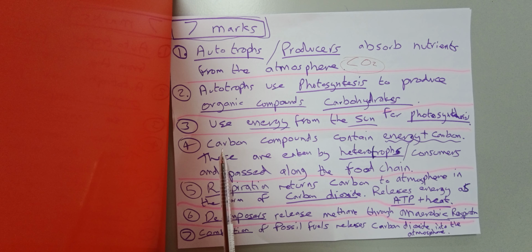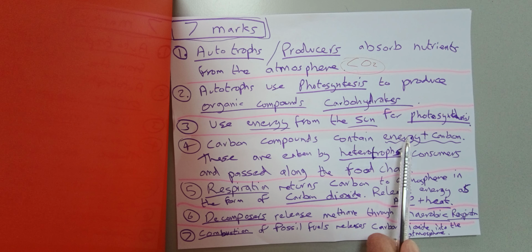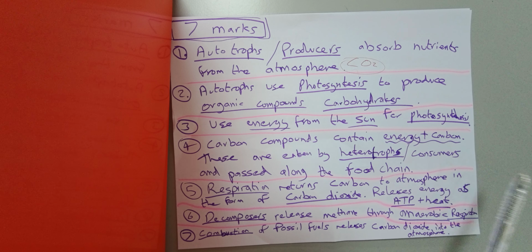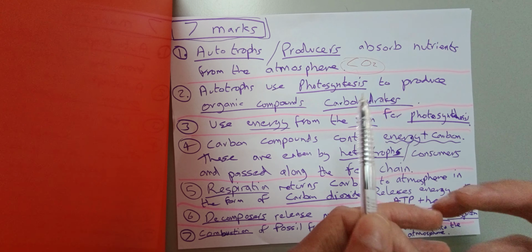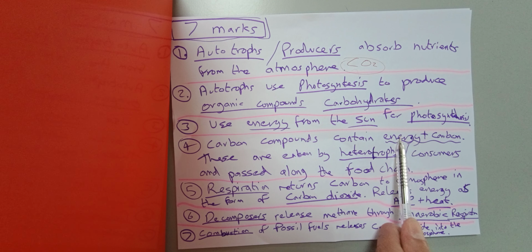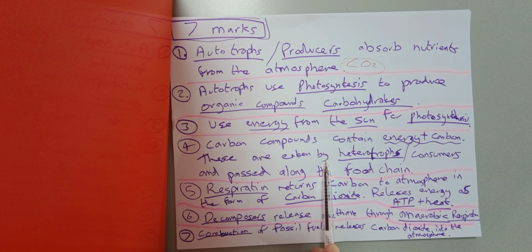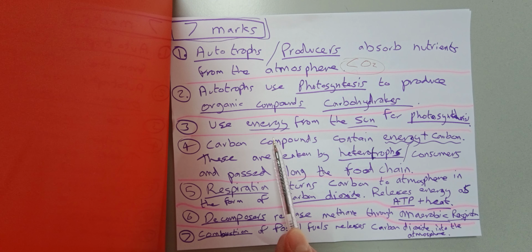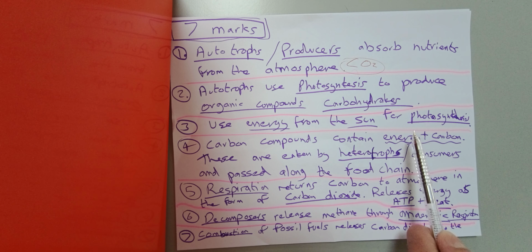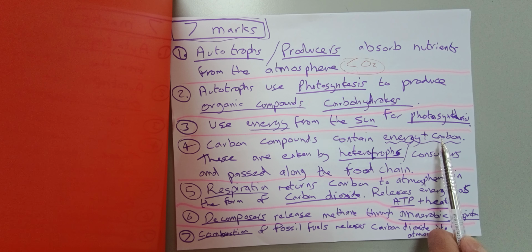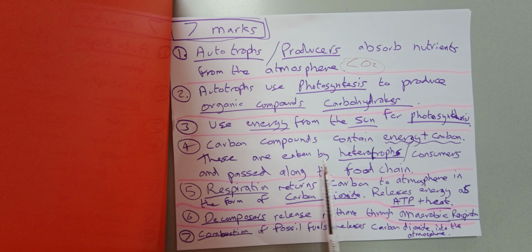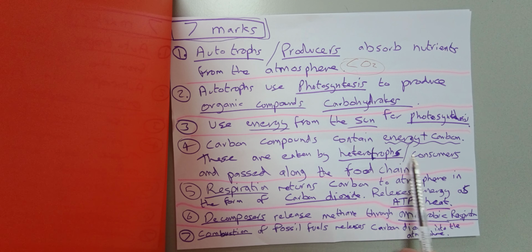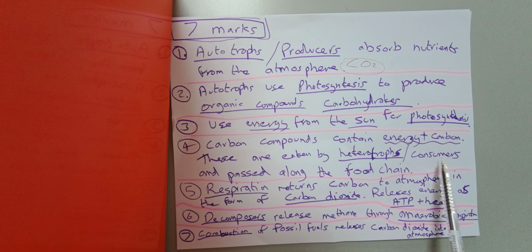Okay, number 4, carbon compounds contain energy and carbon. So inside the carbohydrates is the energy stored as chemical energy. Okay, these are eaten by heterotrophs. This basically means that plants are now a store of energy and carbon, in the form of carbohydrates, and they are eaten by heterotrophs, consumers. These are basically animals, animals that eat plants.